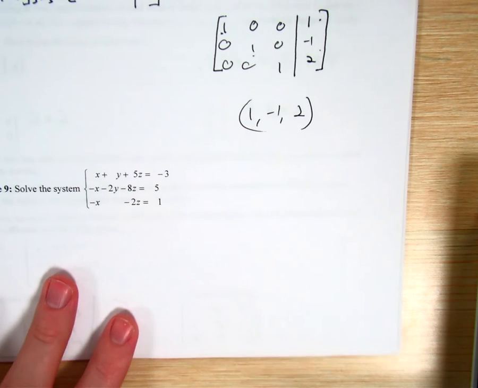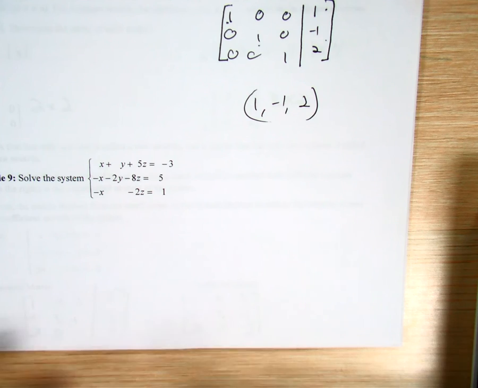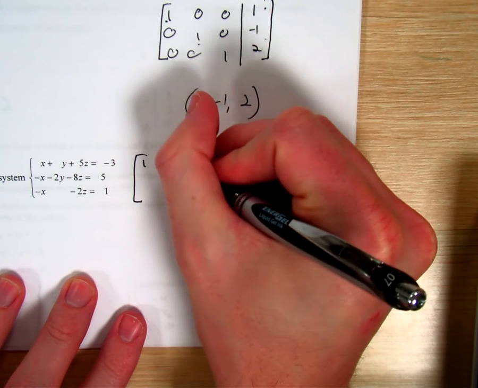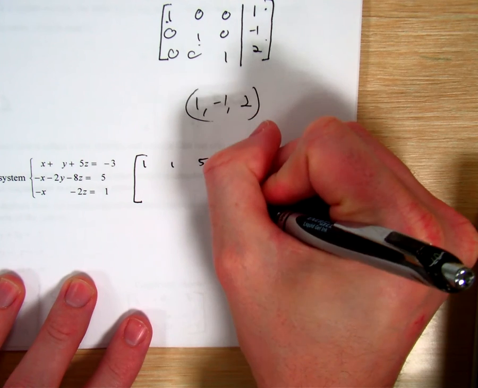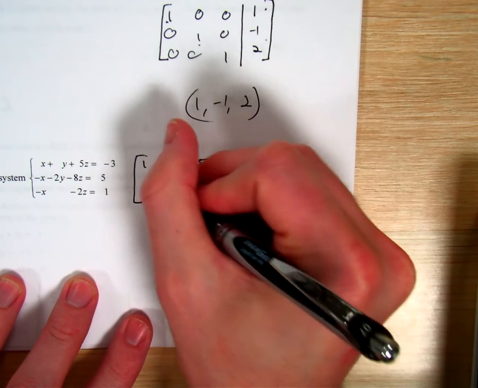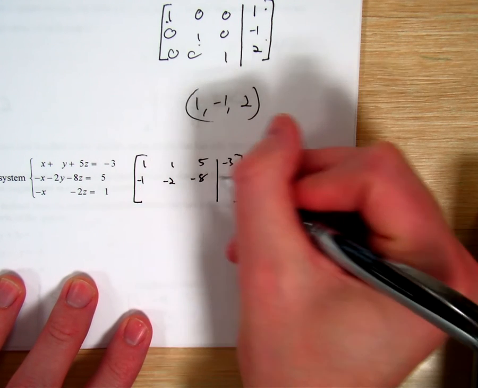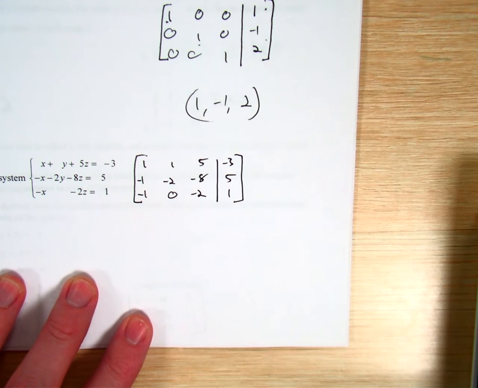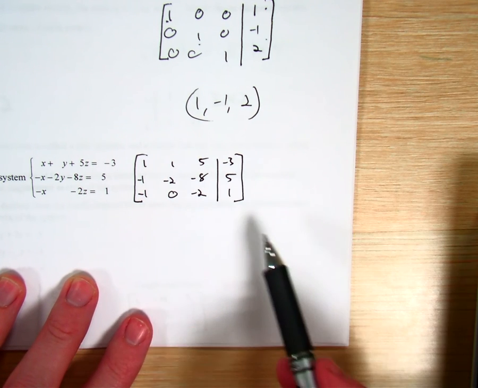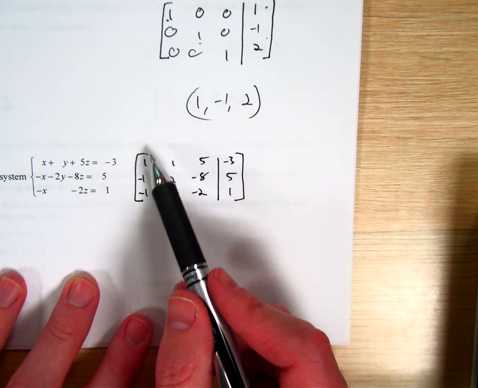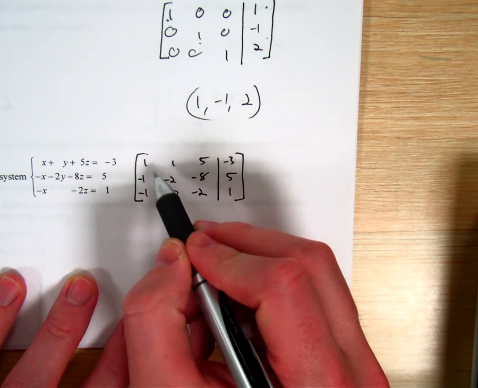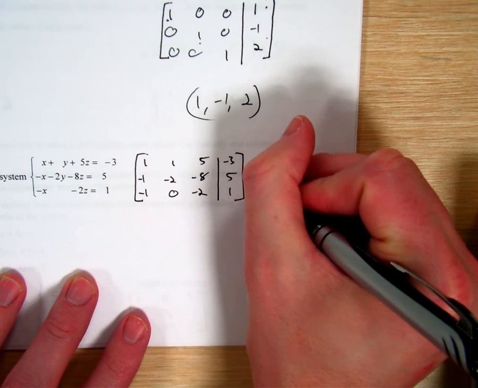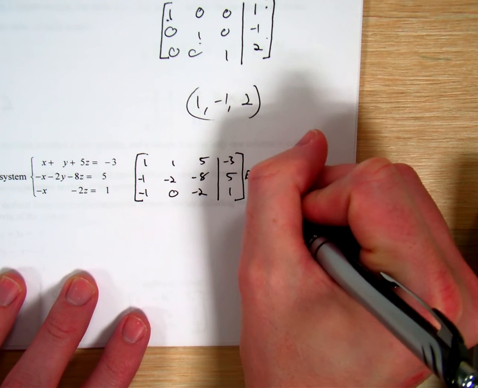Last one. Let's see what's so special about this. 1, 1, 5, negative 3, negative 1, negative 2, negative 8, 5, 1. Okay. Well, I know I want the leading one, which I have, and I also want zeros below, which is going to be a pretty easy one to do because I'm just going to add that to that one and that to that one. So we'll do 2 at once here. R1 plus R2, R1 plus R3.